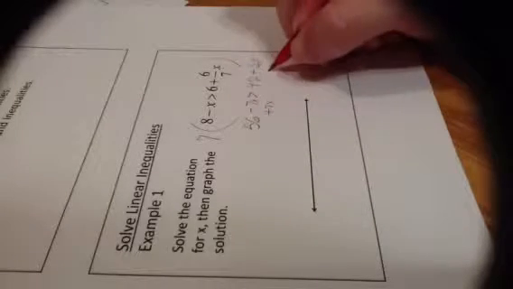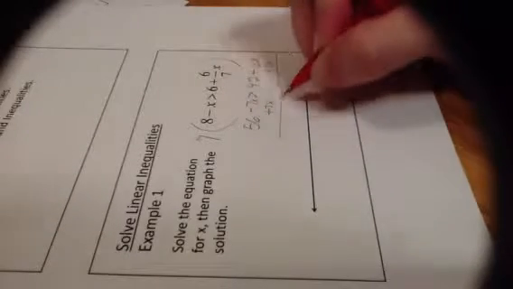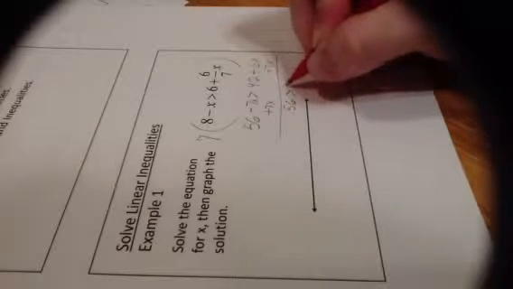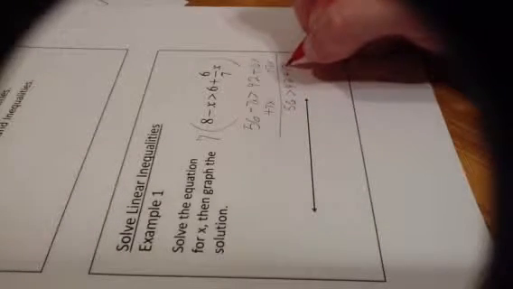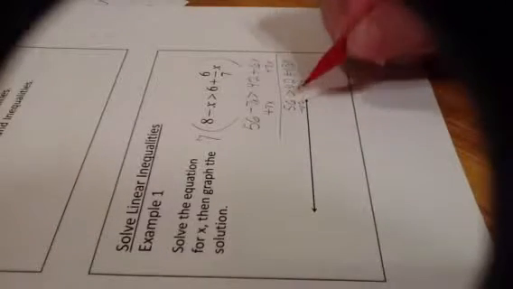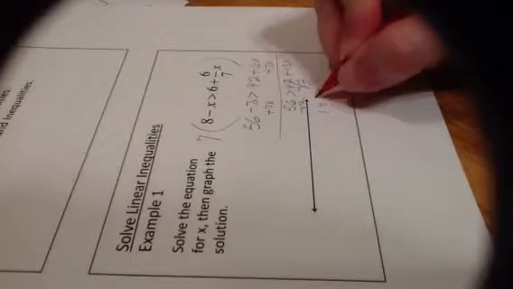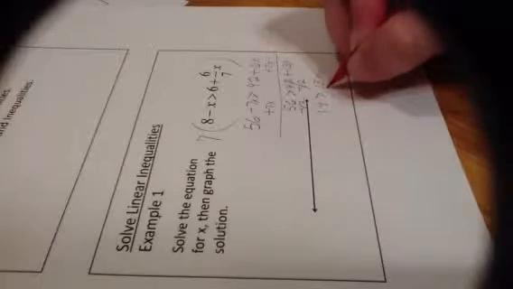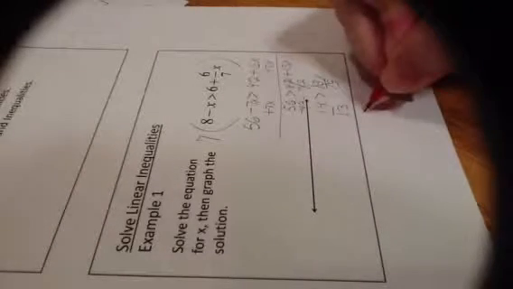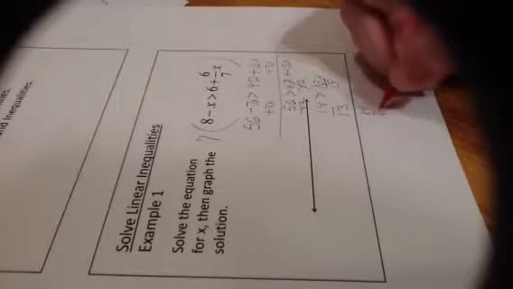Add 7x, add 7x. 56 is greater than 42 plus 13x, minus 42, minus 42. 14 is greater than 13x, divide by 13, divide by 13. 14 thirteenths is greater than x.